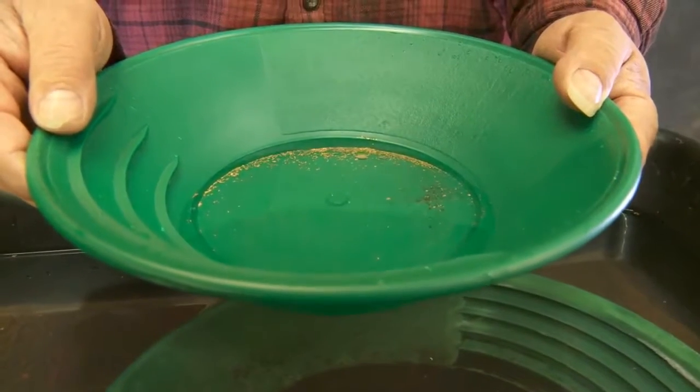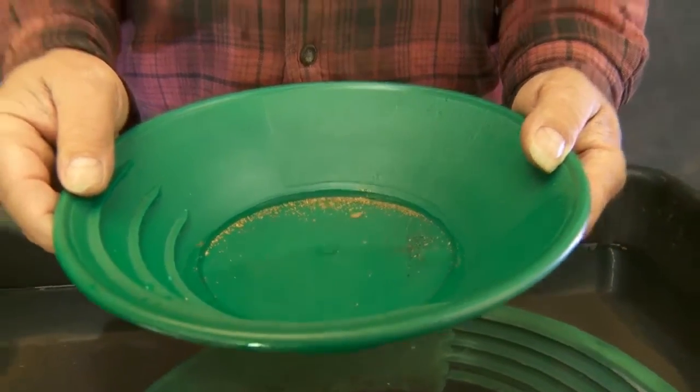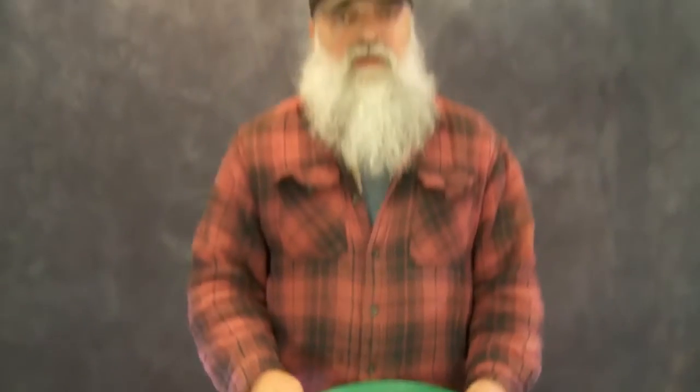See all that gold floating? And people say gold's too heavy to float. They say gold can't float. It's 19 times heavier than water. But if it's so small that it can't break through surface tension, it's as good as gone. It's going to float away on you. So that shows you right there it can float.